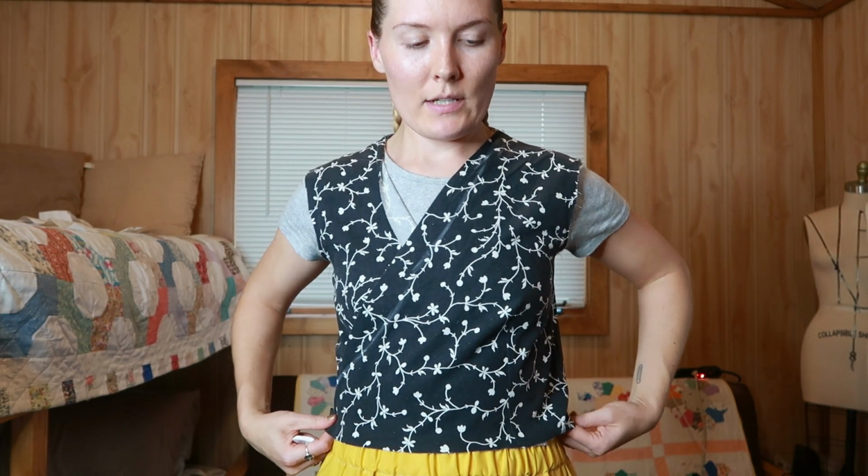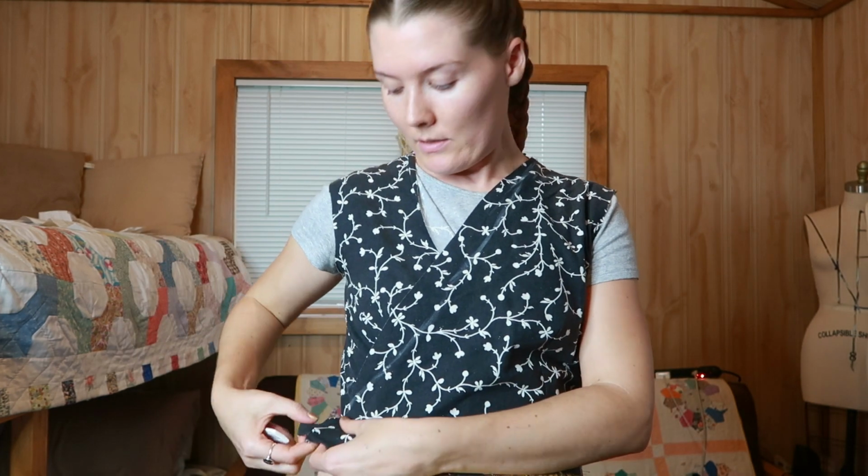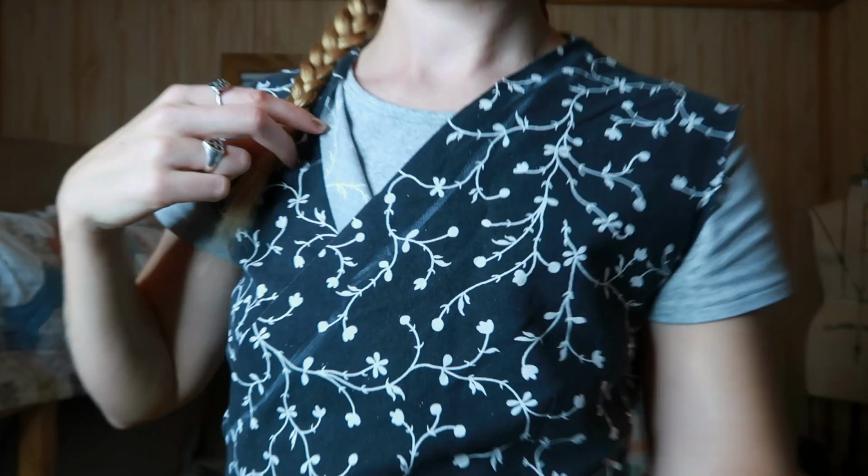I also feel like these ends, I'm trying to figure out where the ends go and how they match up well. Maybe what I need to do is still just shorten these edges and the ties, because when you do a wrap, you're pulling it really tight, so you essentially want the sides to be shorter.